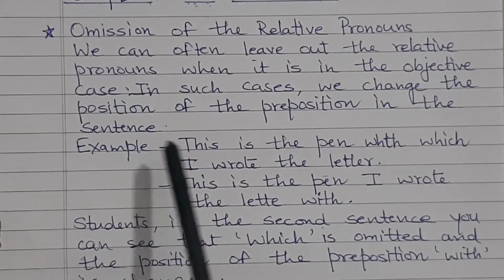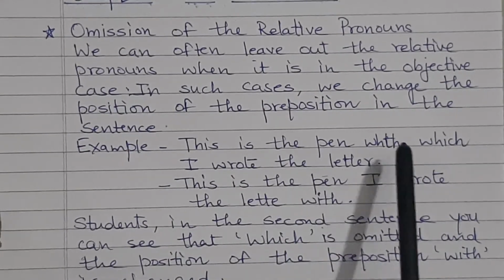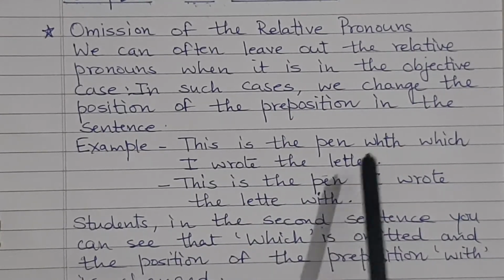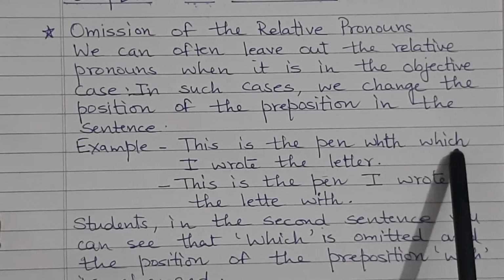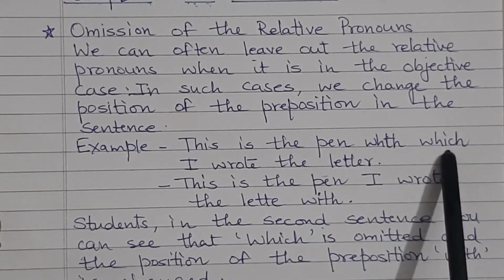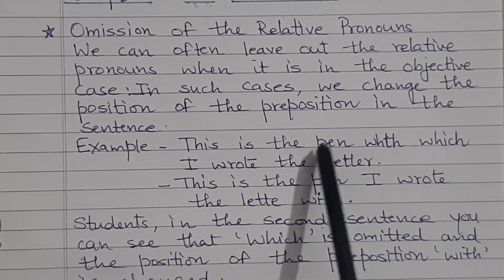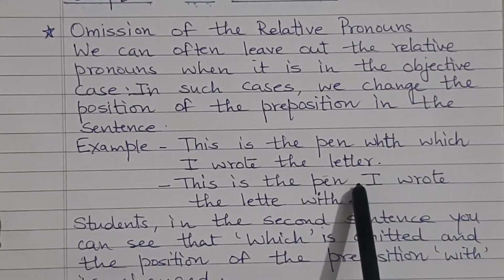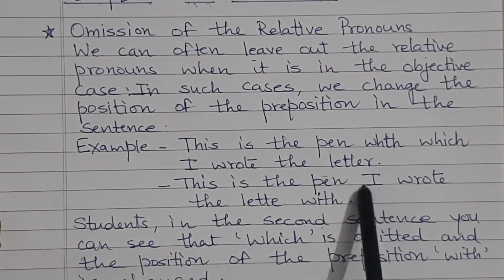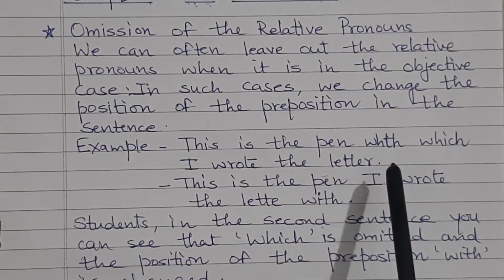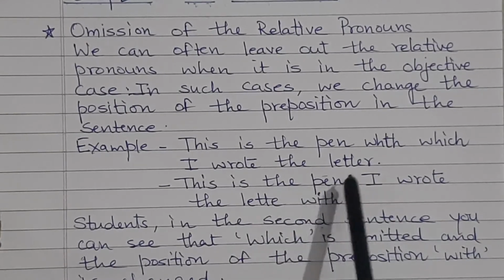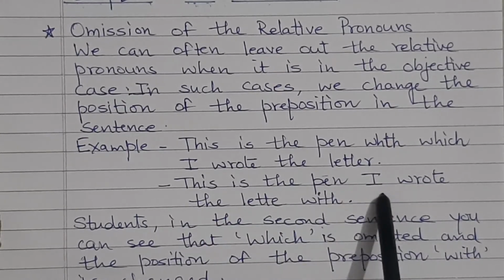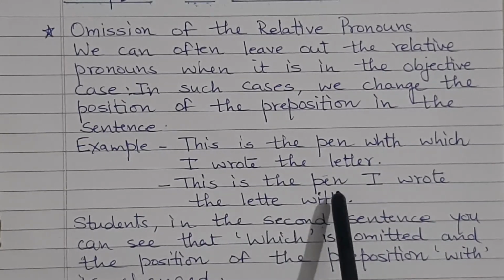For example, this is the pen with which I wrote the letter. Here which is used as a relative pronoun, and in the next sentence we will see how we can omit relative pronouns by changing the position of the preposition with. This is the pen I wrote the letter with.